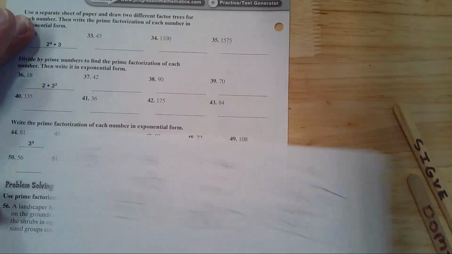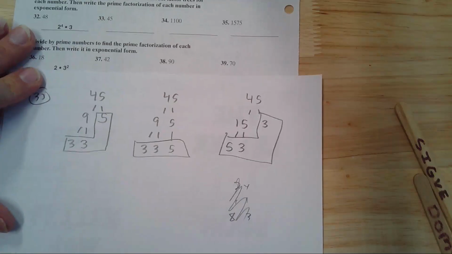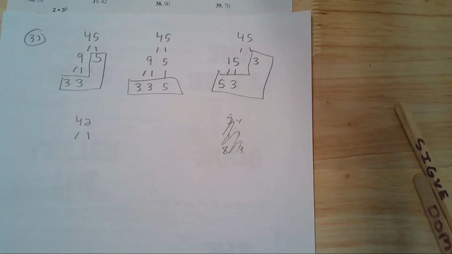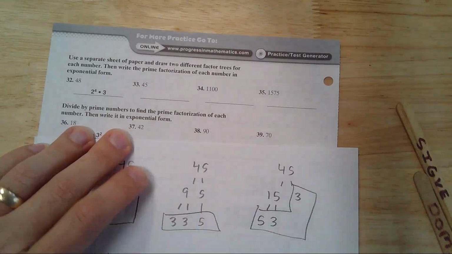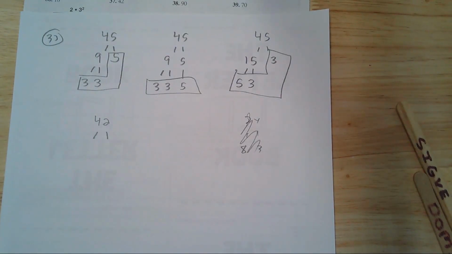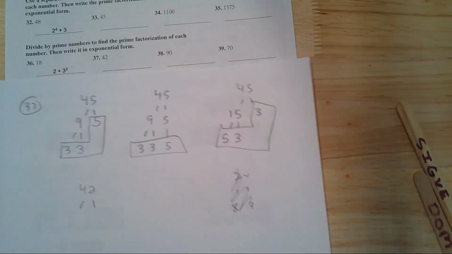Why don't you guys try number 37, 42. Build yourself a tree. Write your answer, that number right there, 42. Build a tree. It's number 37. Wait, which number? Number 30. Write your answer in exponential form. It's number 37, but the number is 42. Good. Doesn't really matter what numbers we pick here.